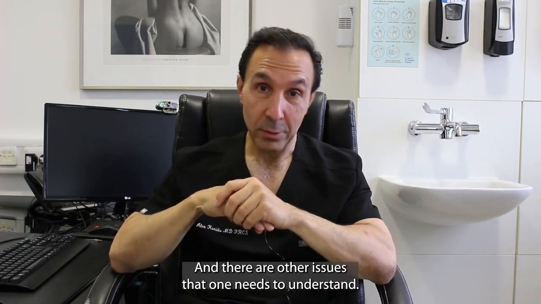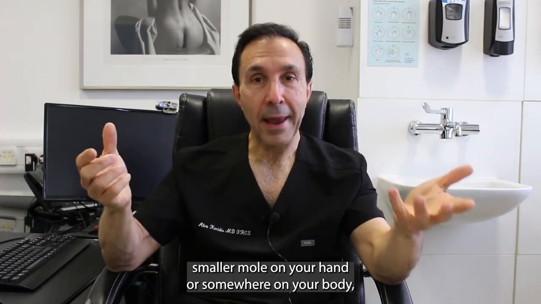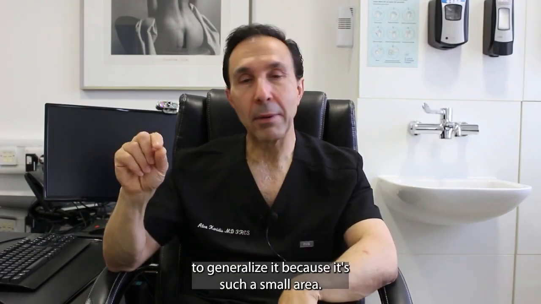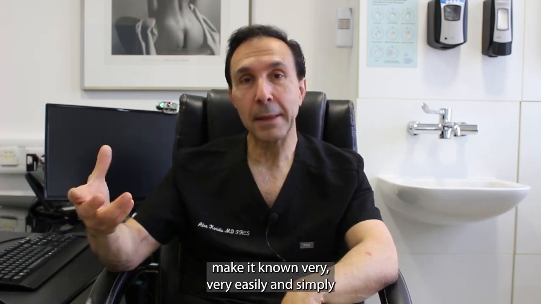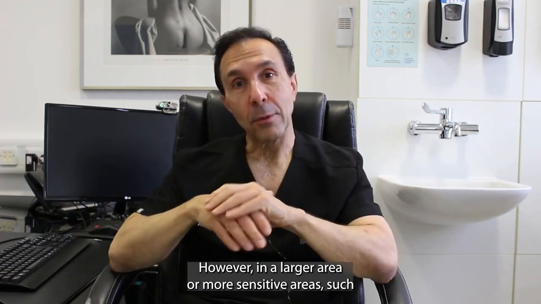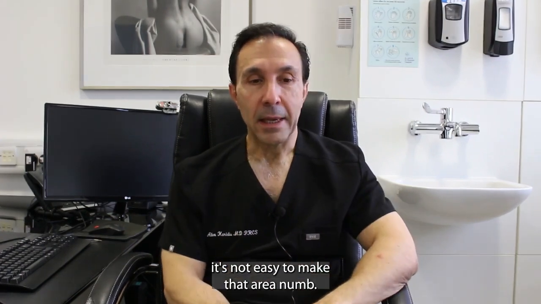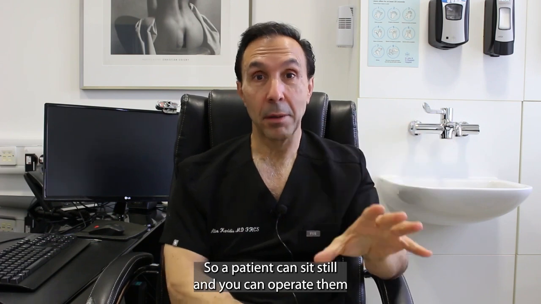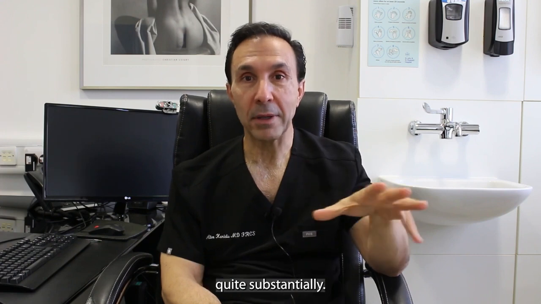And there are other issues that one needs to understand. Sure, if you're having a small little mole off your hand or somewhere on your body, you don't need to have a general anesthetic because it's such a small area. You can inject it with a local anesthetic, make it numb very, very easily and simply, and do the procedure, and so the patients can go off straight away. However, in a larger area or a more sensitive area, such as the chest, for example, it's not easy to make that area numb so the patient can sit still and you can operate on them without injecting the whole area quite substantially.